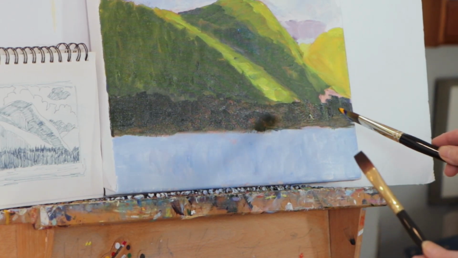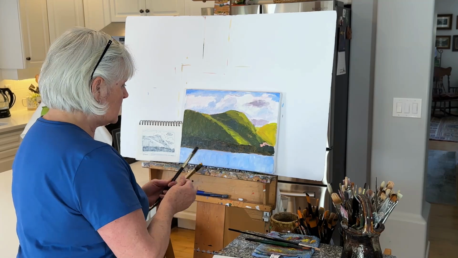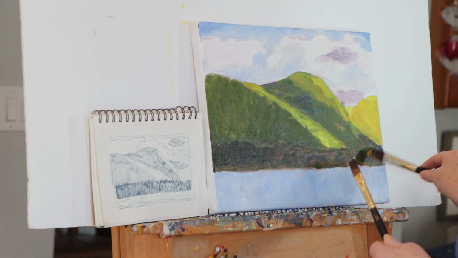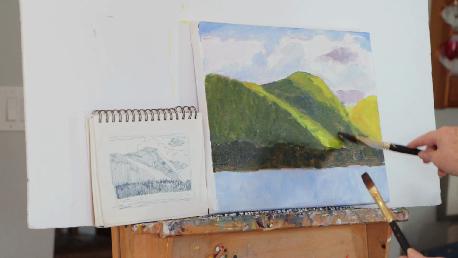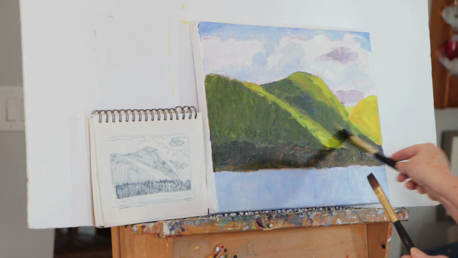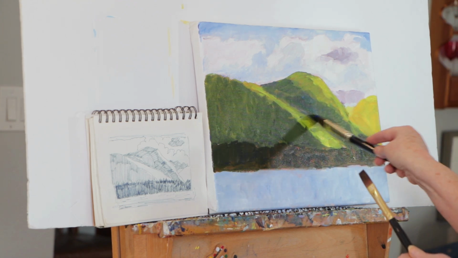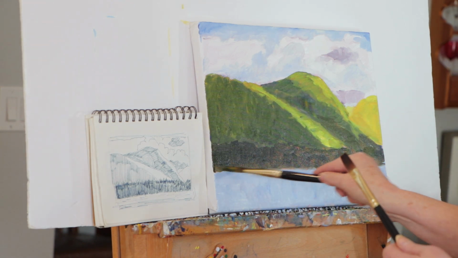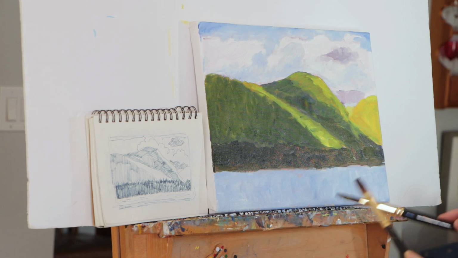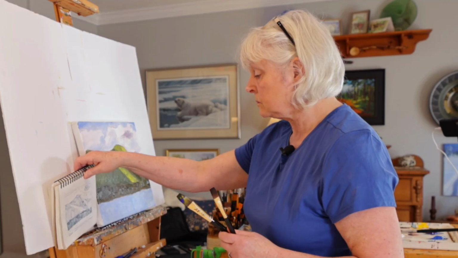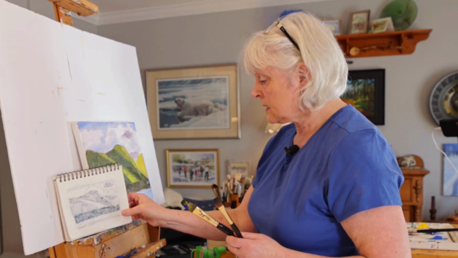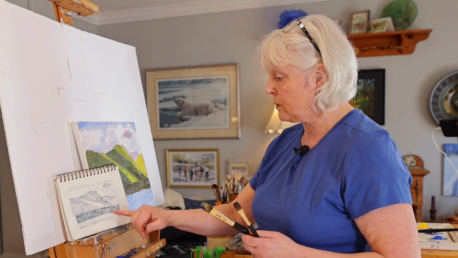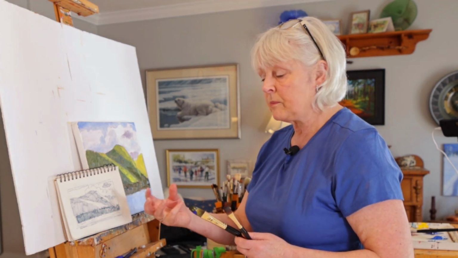Still in the block-in stage, and I'm just going to bring that color here. A little bit of a darker color right there. So I'm just pulling that color up, locking that in, adding another layer. What my sketch tells me is that these trees were quite dark in the foreground. So I want to represent that.